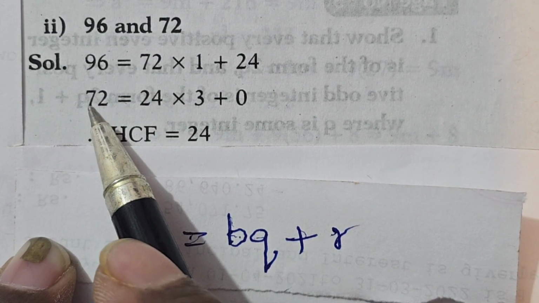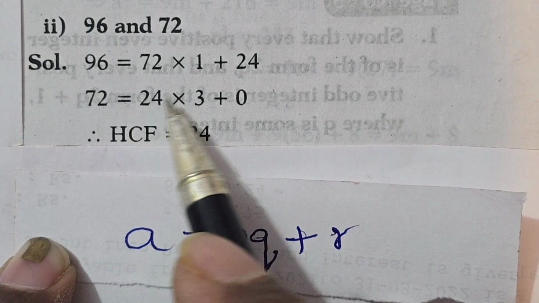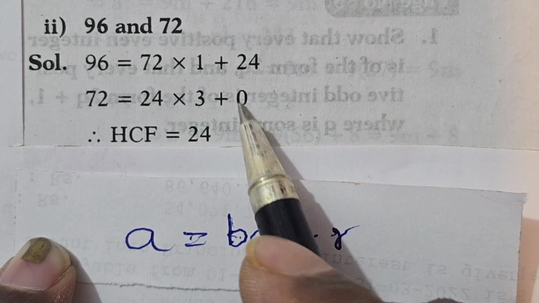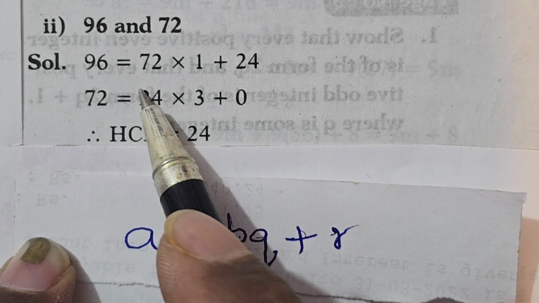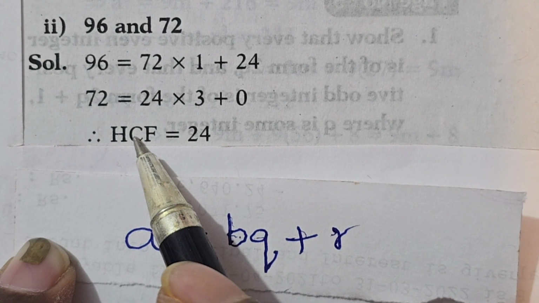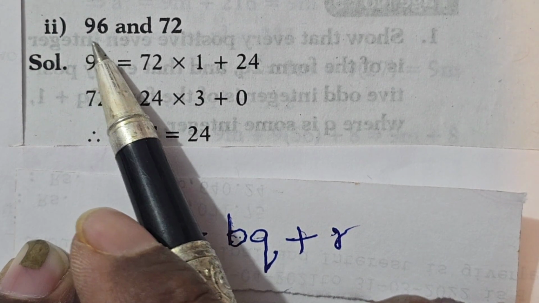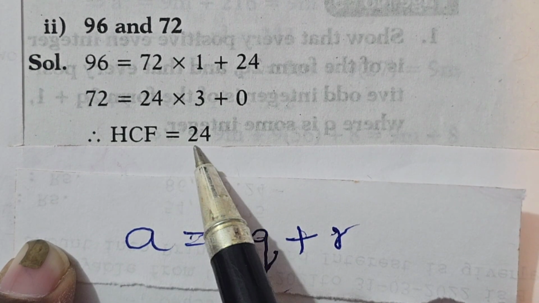So 72 is equal to 24 3 times is 72. Now the remainder is 0. When the remainder is 0, this b value is the HCF. Now the HCF of 96 and 72 is 24.